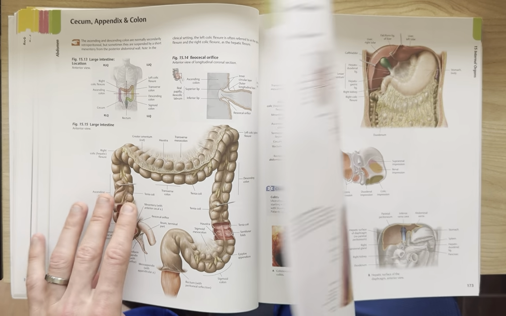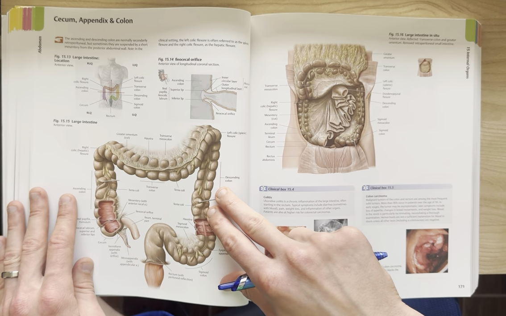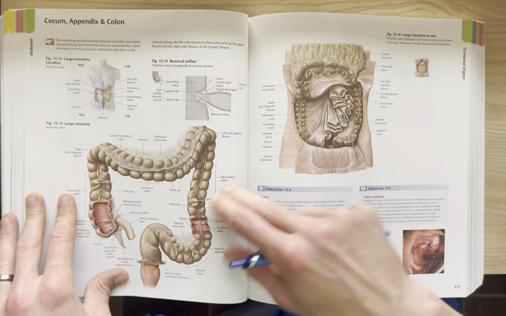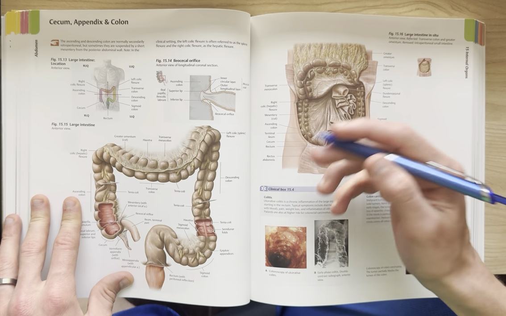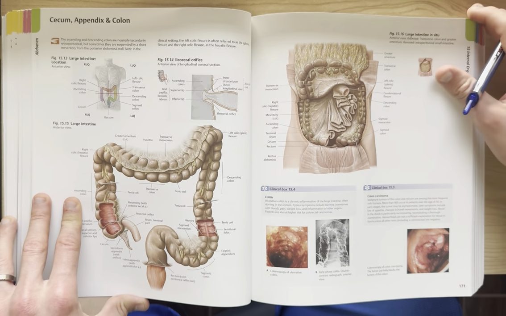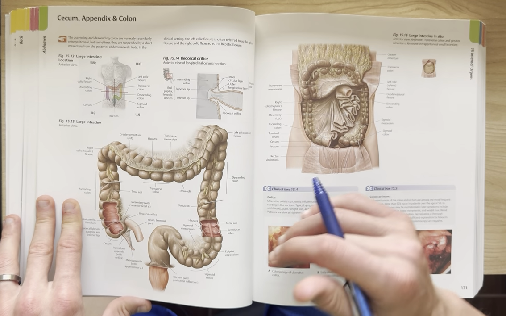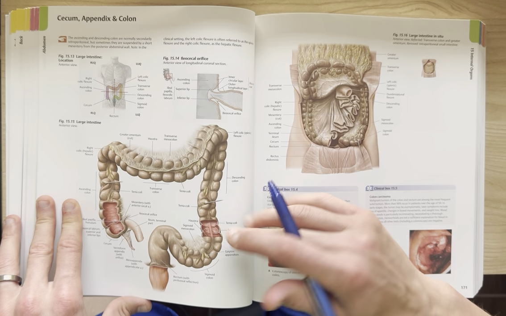Let's see, we've got the cecum, the appendix, and the colon. And I think that this will be the last that we talk about because after this it really picks up with the liver. And I think after talking about the liver, we'll talk about some of the supporting structures for the stomach, the small intestines, and the liver, being the omenta.